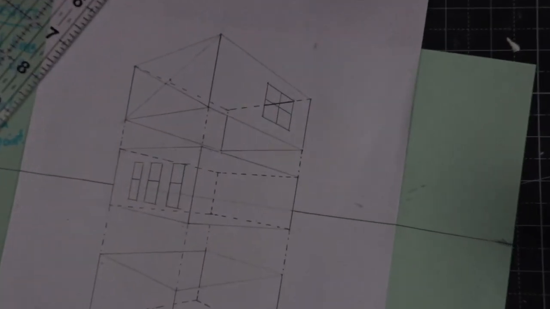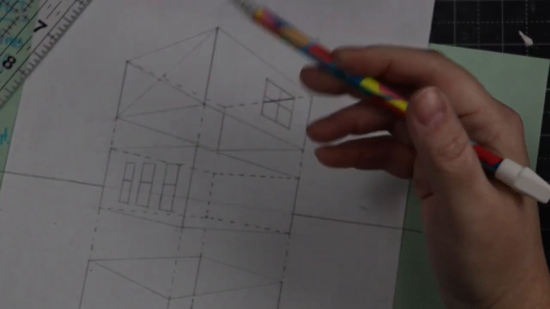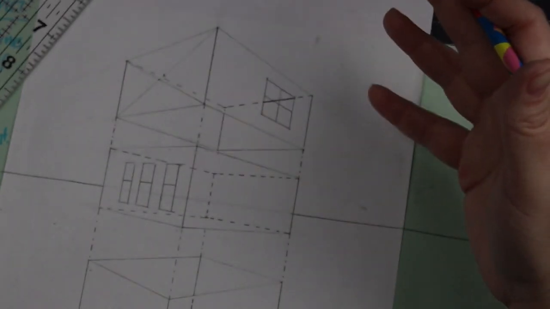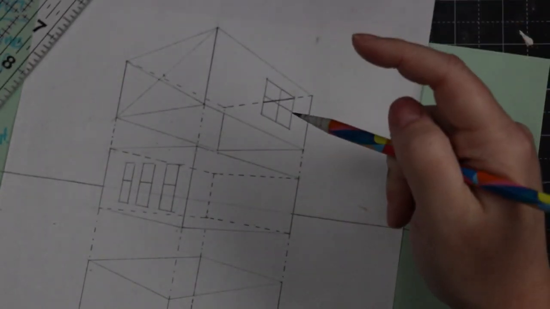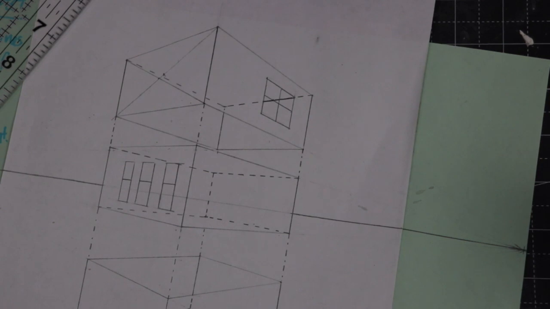That might not seem like a big stinking deal to you, but when you draw a roof that far off, it's actually feet off. Does that make sense? It will look whack. All right, everybody find the middle. Put a little dot in the middle of your wall.